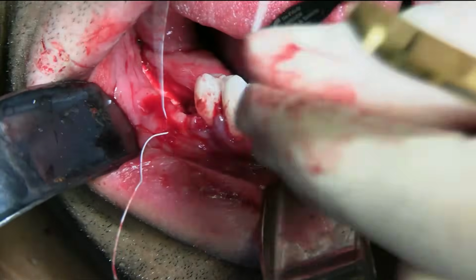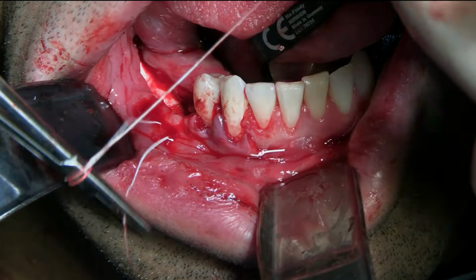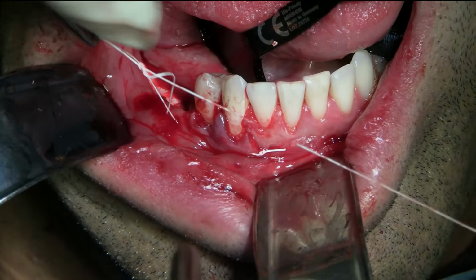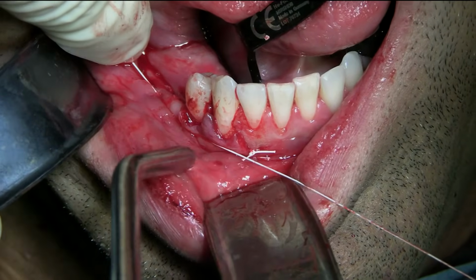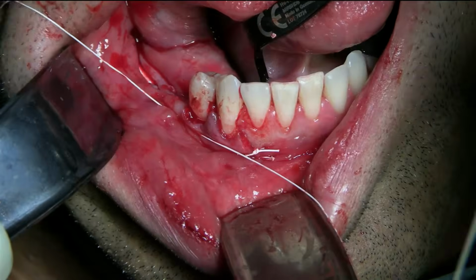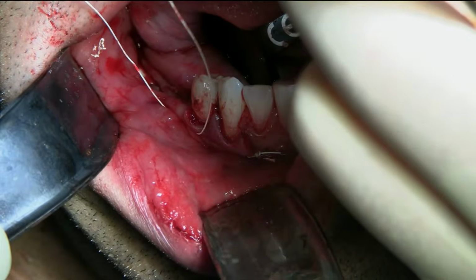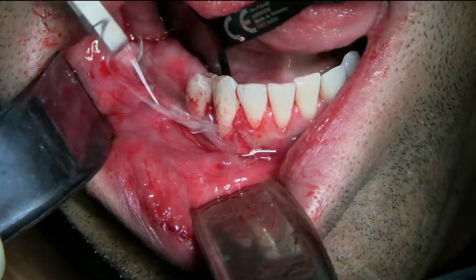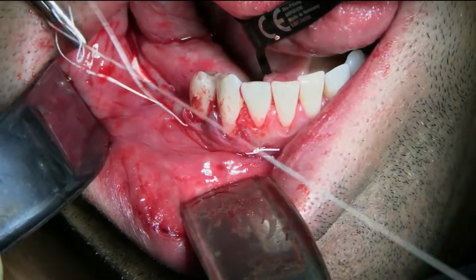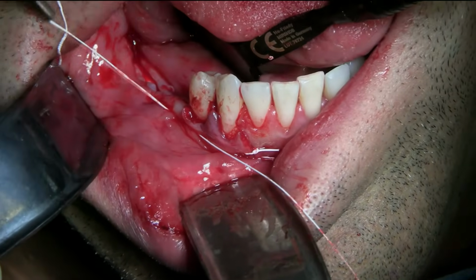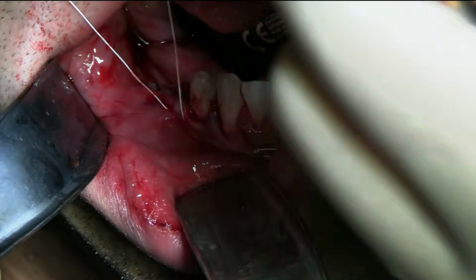Okay. A double throw. Single forward. Single backwards. And double forward.